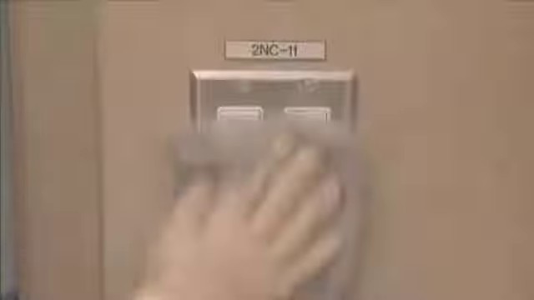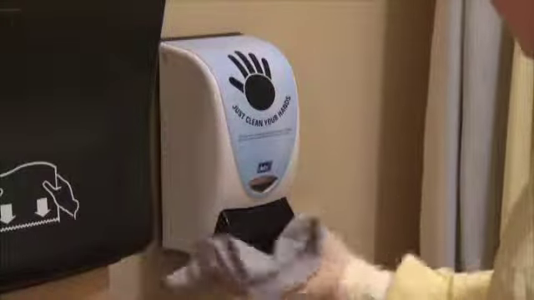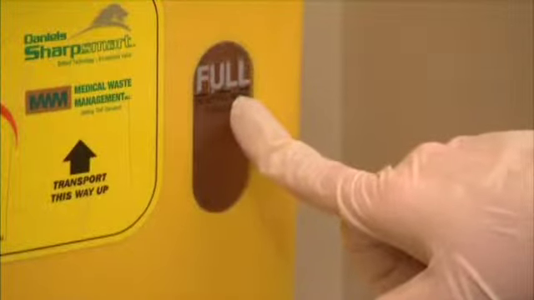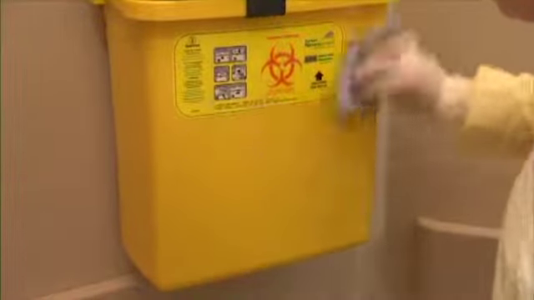3. Clean light switches and thermostats. 4. Clean wall-mounted items such as the alcohol-based hand rub dispenser, the glove box holder, the top of the suction bottle, intercom, and blood pressure gauge. 5. If Environmental Services is responsible for checking and replacing sharps containers, check the sharps container and change when the sharps reach the fill line. Clean sides and bottom of the sharps container, but do not dust the top of the sharps container.